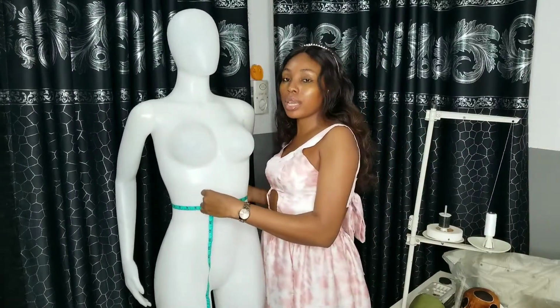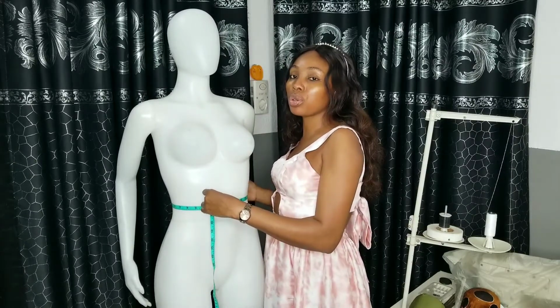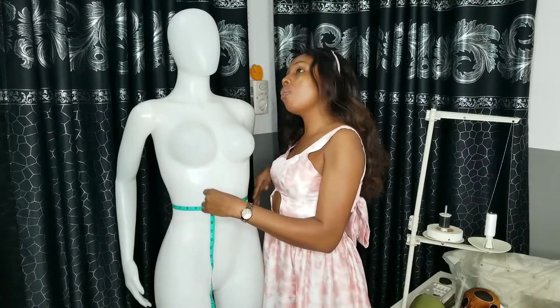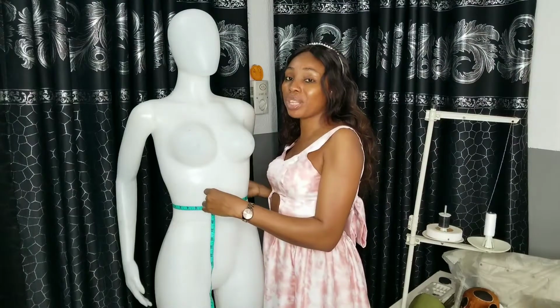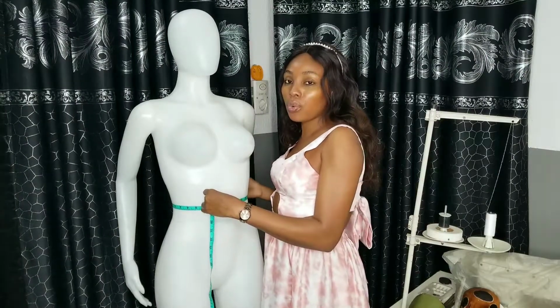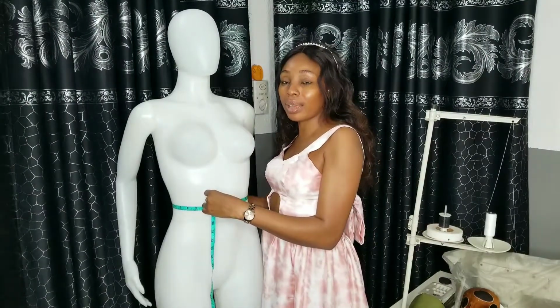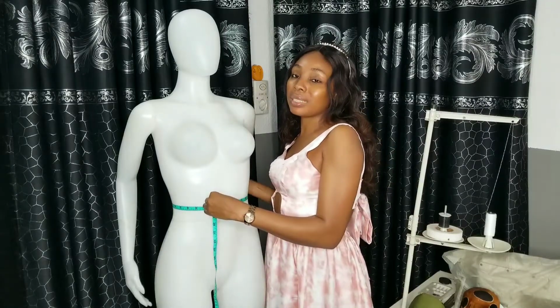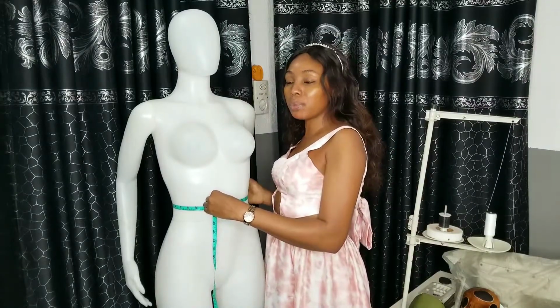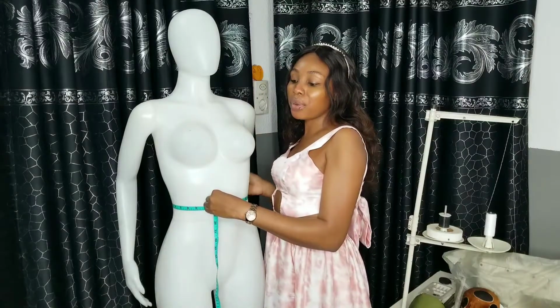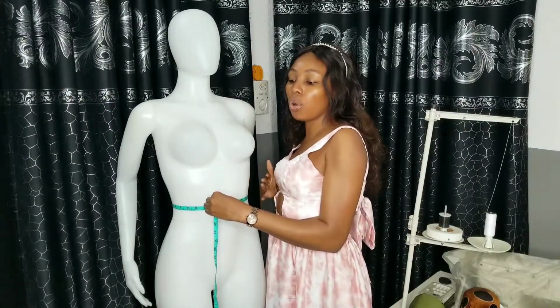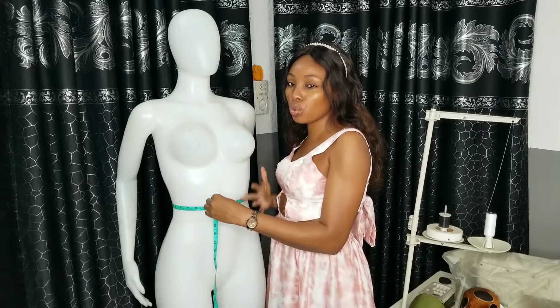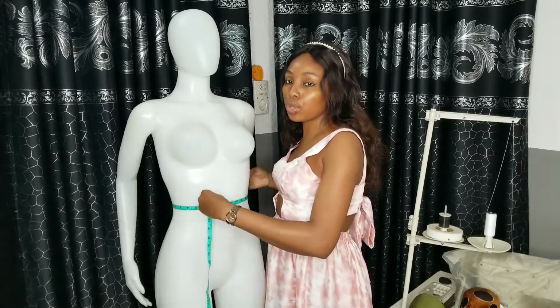Now, when you're taking your body measurement, make sure you communicate with your customer, the person you're measuring, so that you can know actually what they like and what they don't like. If they like their waist cinched, if they want it firm, comfortable, or loose. Every person has their level of comfort. So always note that and always communicate with your customer.